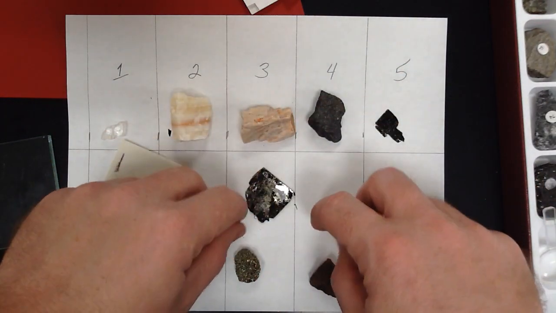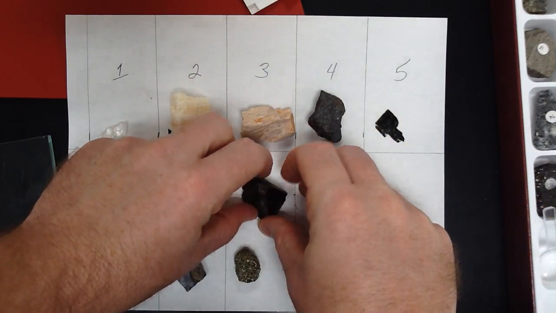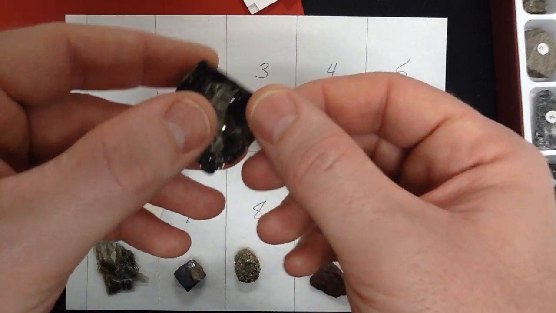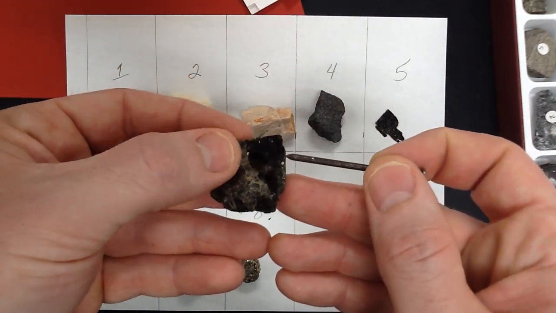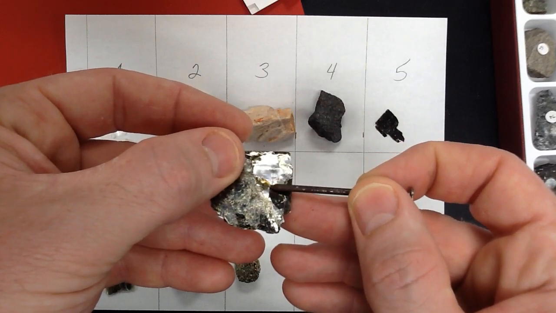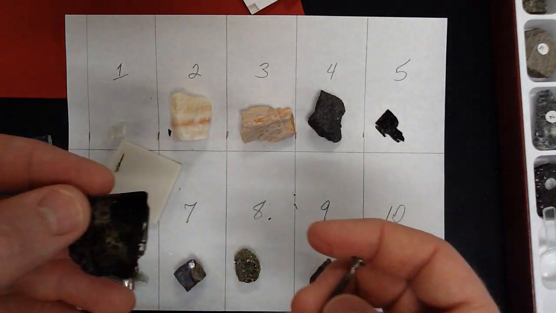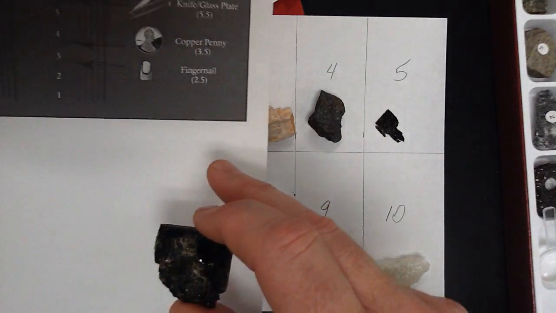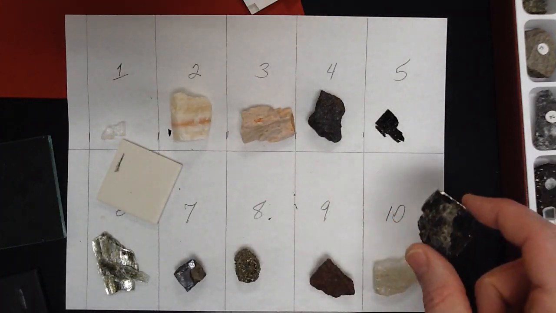Let's check it with the scratch test. Ooh, this piece I was actually able to get a scratch on it with my fingernail. Let's see if I can show you with the video. Yeah, it's hard to see, but right there, that's the scratch that I left on it with my fingernail. And so I was able to scratch this with my fingernail, which means that the hardness is less than 2.5. So less than 2.5 hardness on this sample.